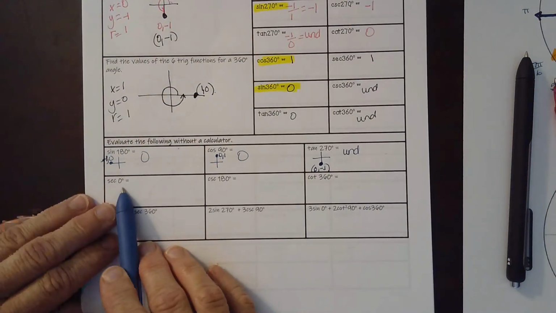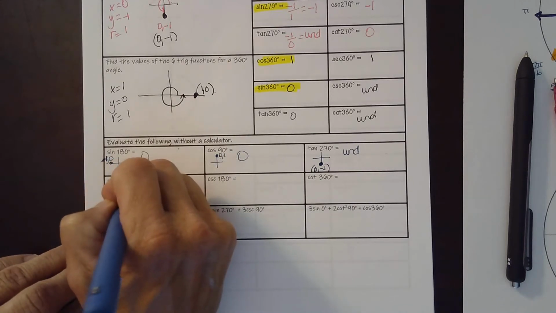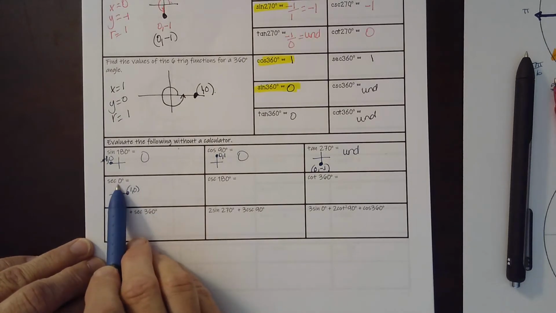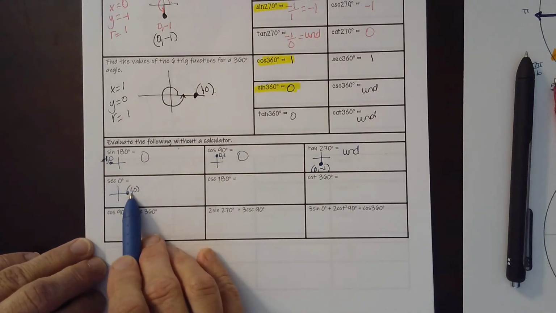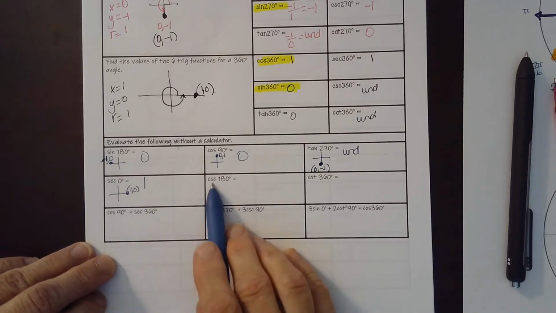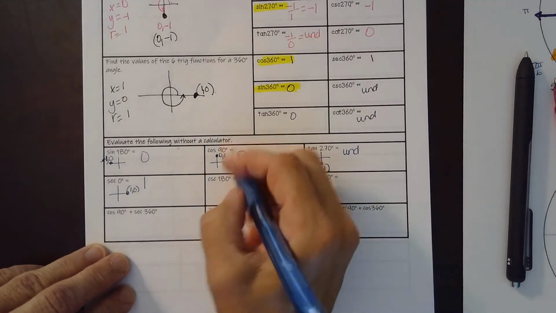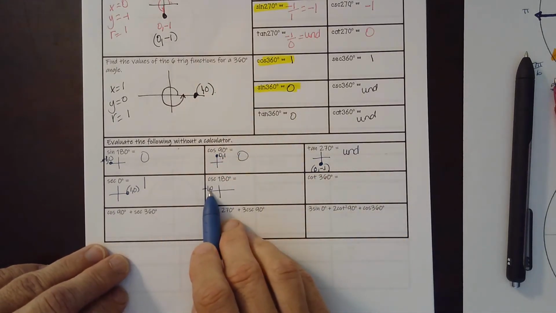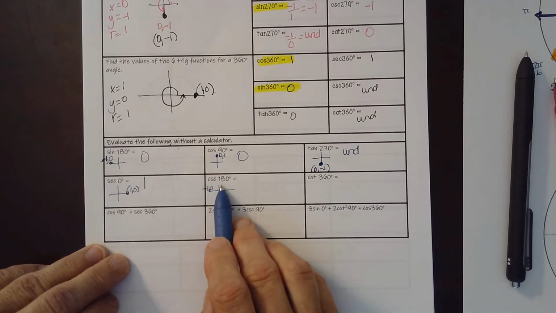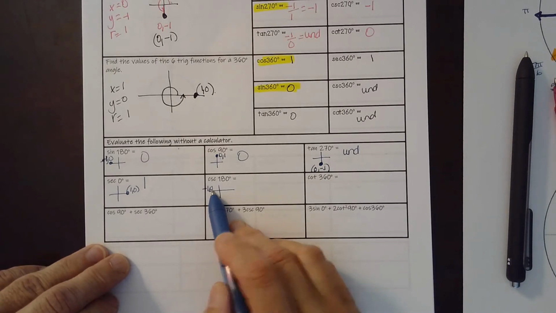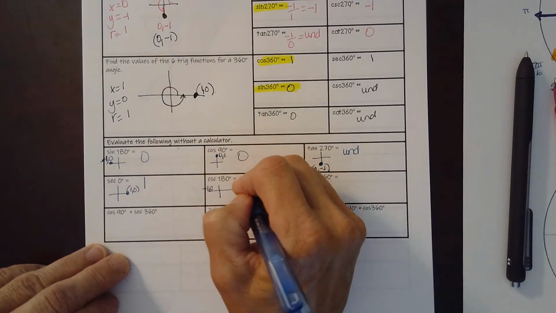How about secant of 0? 0 is here. The ordered pair is 1, 0. And since we want secant of 0, you determine what cosine is. Cosine is 1. The reciprocal of 1 will be 1. So secant of 0 is 1. Cosecant of 180. Where is 180? 180 is here. The ordered pair is negative 1, 0. Cosecant is the reciprocal of sine, and if sine is 0, then cosecant of 180 will be undefined.